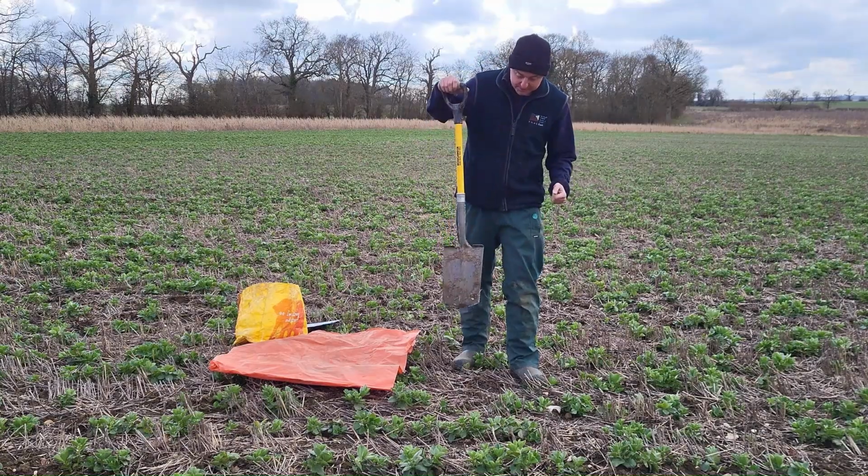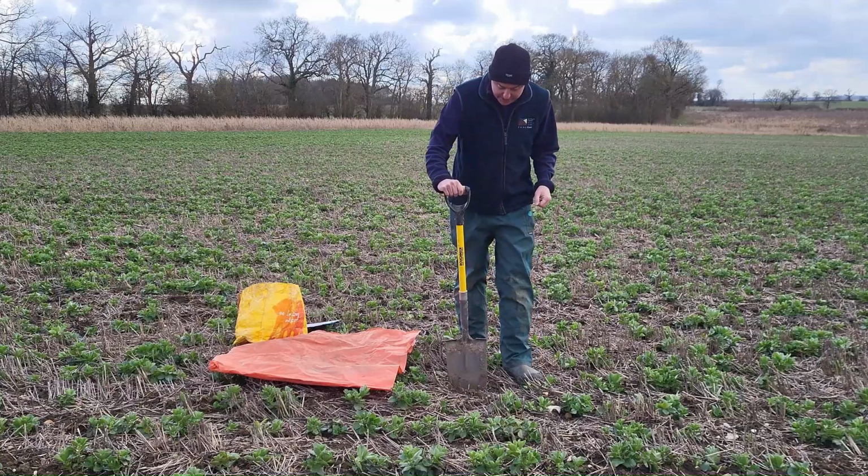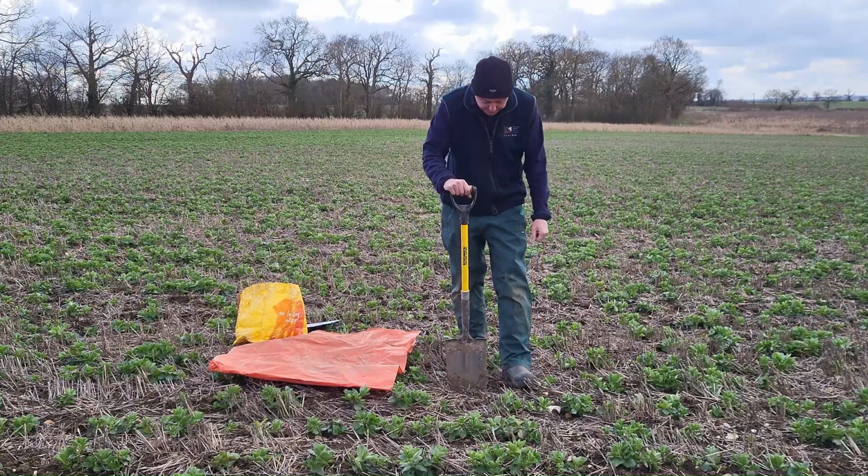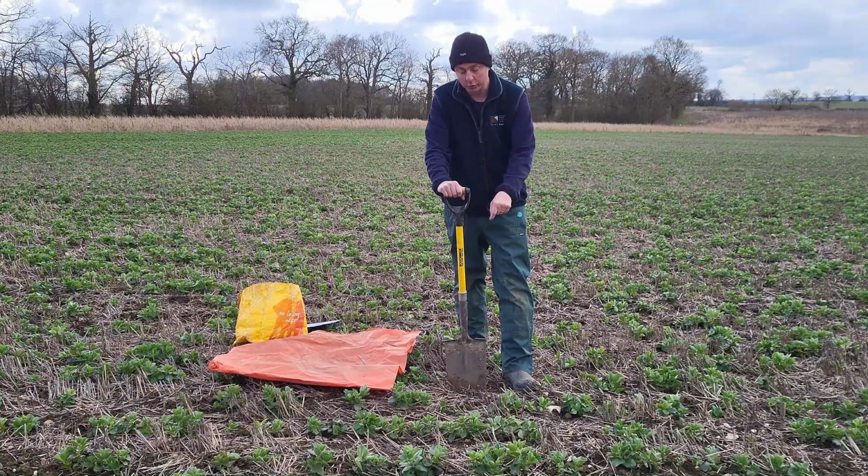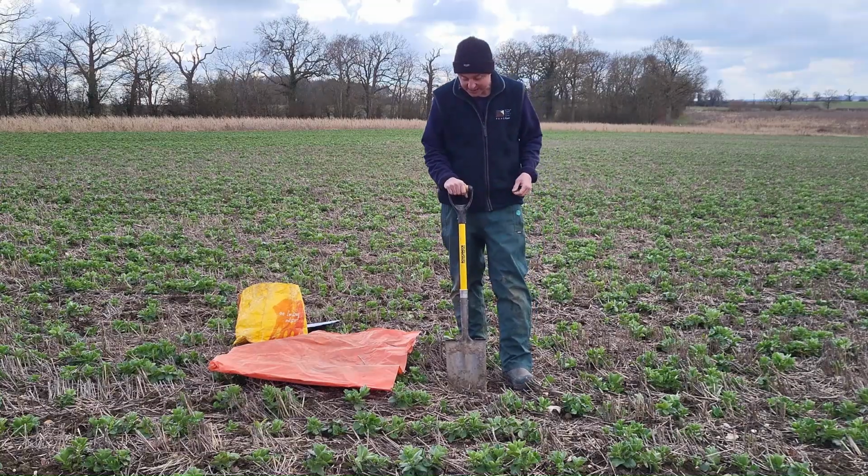So it starts with digging a hole, and it's a square hole. It's the width of the spade on all four sides and the depth of a standard garden spade.